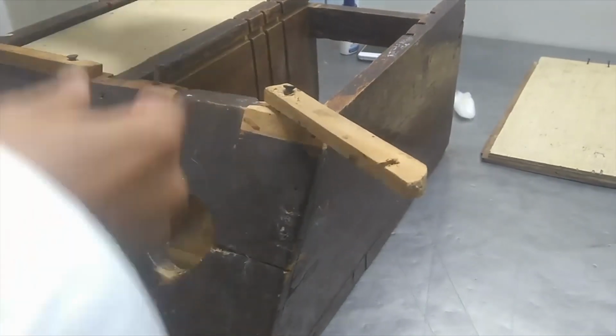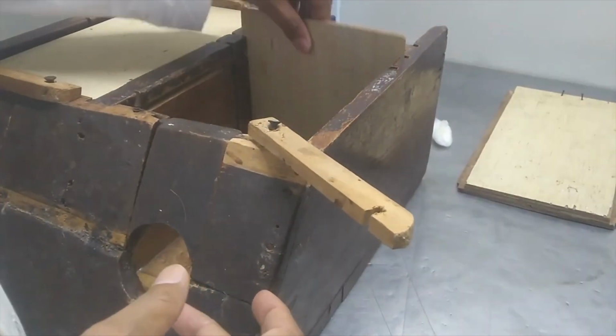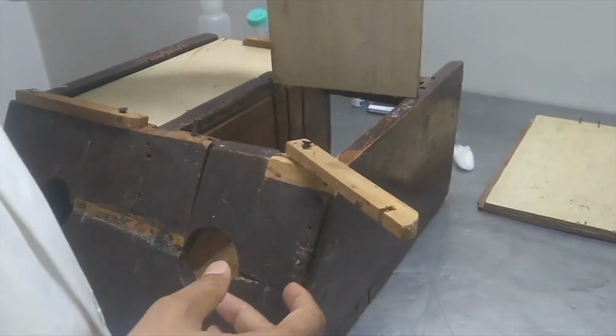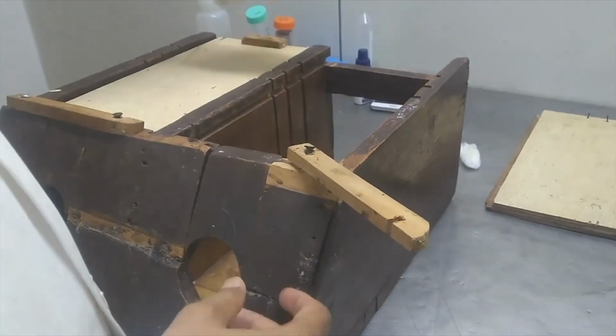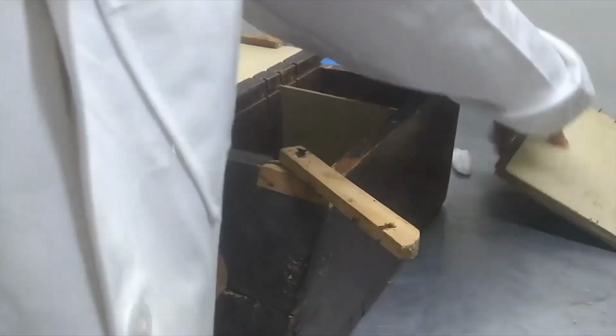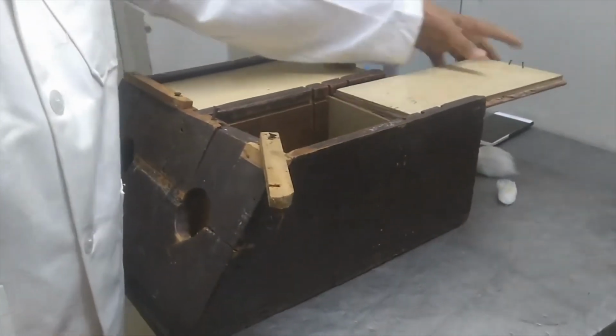Then we restrain the rabbit from the back side using these kinds of cassettes. According to the size of the rabbit, there are three slots given. And after using this, we restrain the animal from the top, like this.